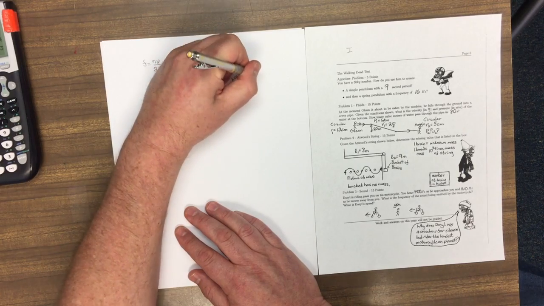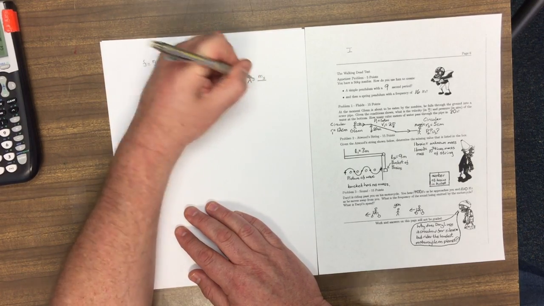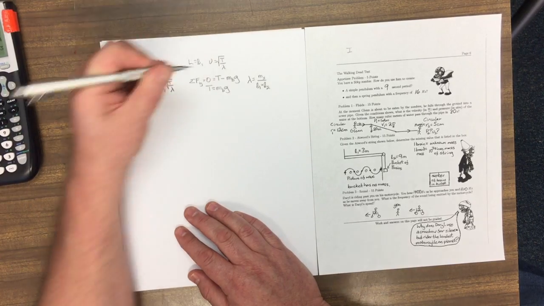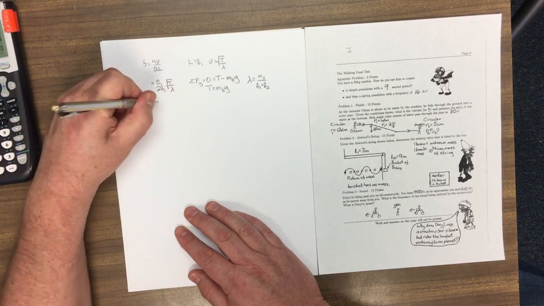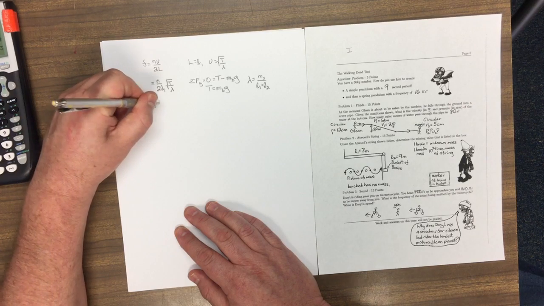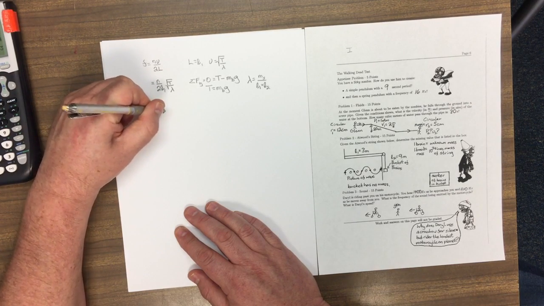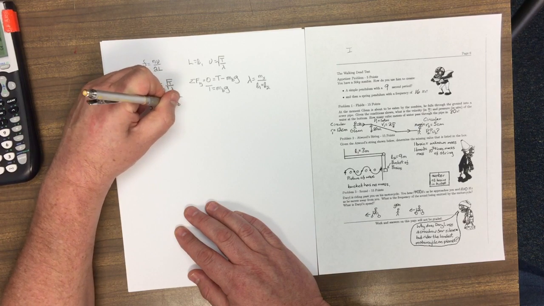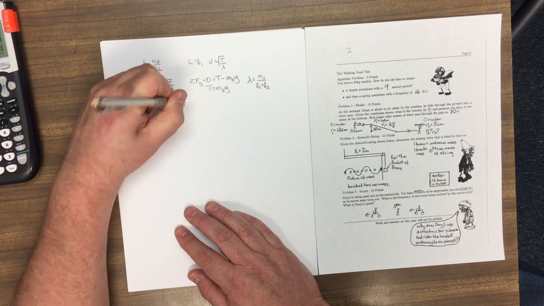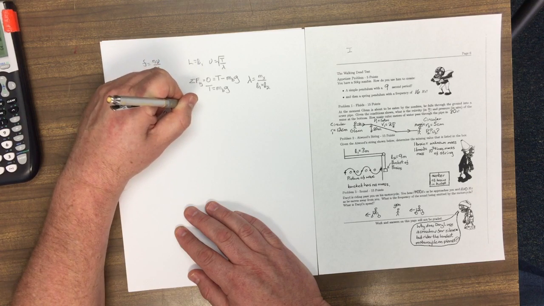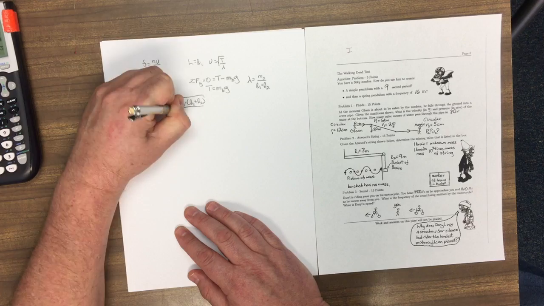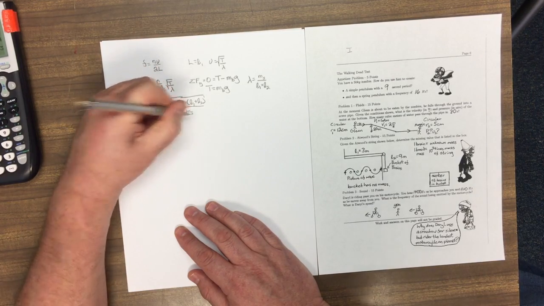Lambda is the mass of the string divided by the total length, which is L1 plus L2. So put these in. The frequency is N over 2L1, square root of the mass of the bucket of brains times gravity times L1 plus L2 divided by the mass of the string.